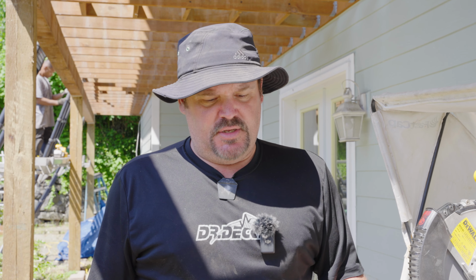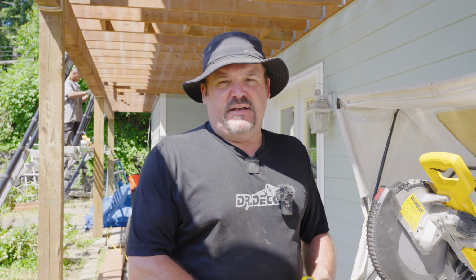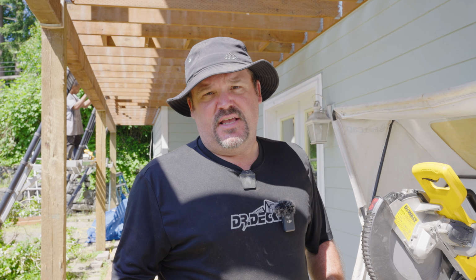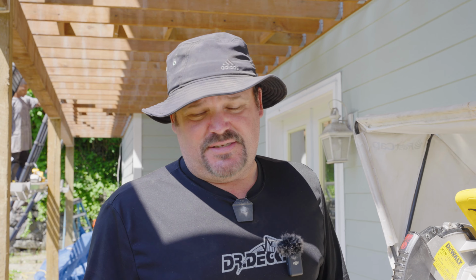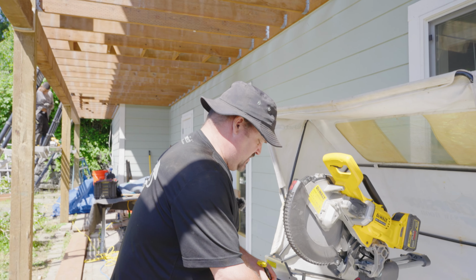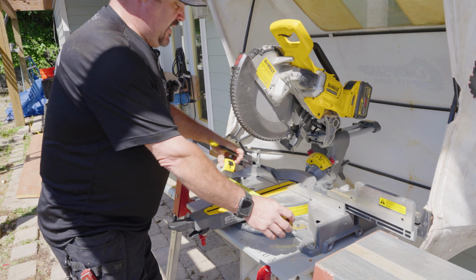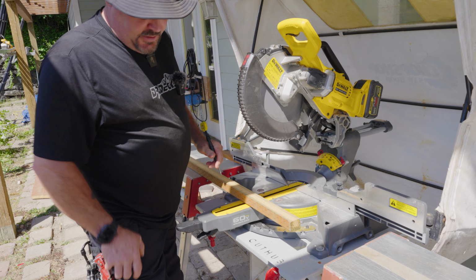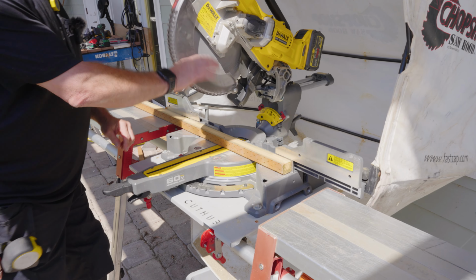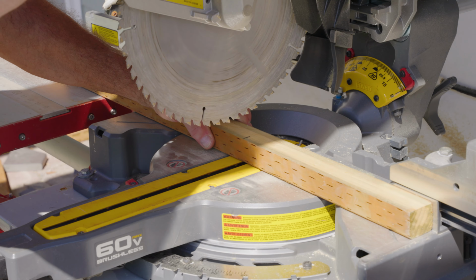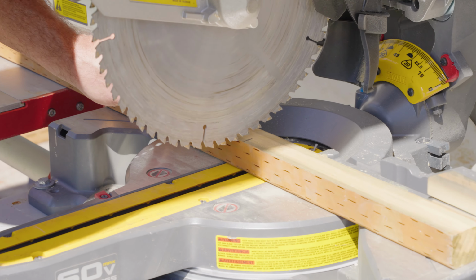What am I getting at? Well, when you draw out a measurement, you're going to make a line. Let's just say I say, hey, cut it 12 inches, leave the line. That's not saying 12 plus, it's just saying leave the line because I want it snug. So if I come over here and I measure 12, and I'm telling you to leave the line, that's exactly what I want you to do. I want you to leave the line on that 12-inch board. So I'm about to cut that right there.